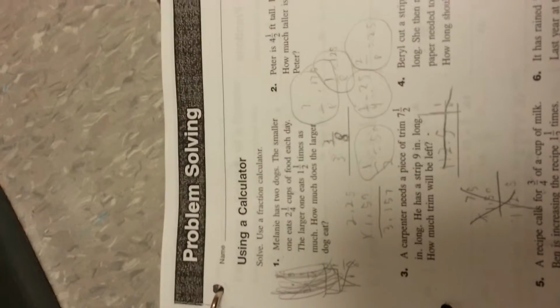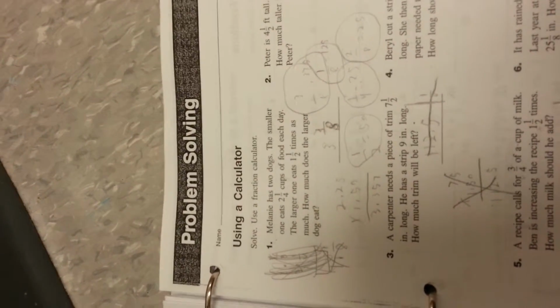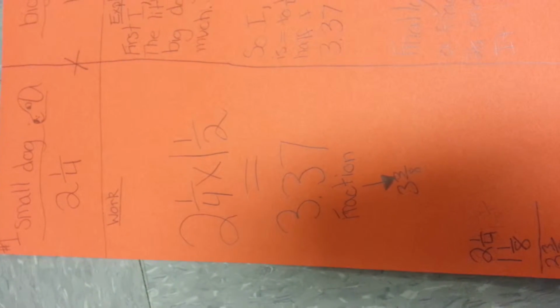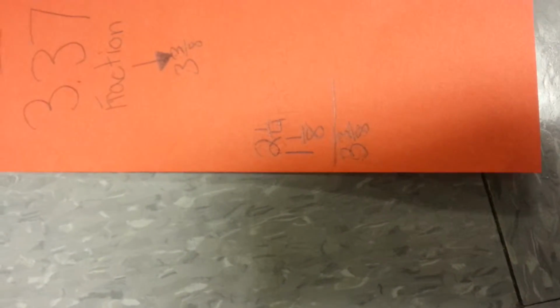So what we need to do is 2.25 times 1.50. Okay, so let's look at your work, Stormy. What did you do? I did 2.25 times 1 1/2. All right. So I got 3.37, but you had to change that into a fraction. Yeah, and you did, and it could look like this if you added the fractions together.